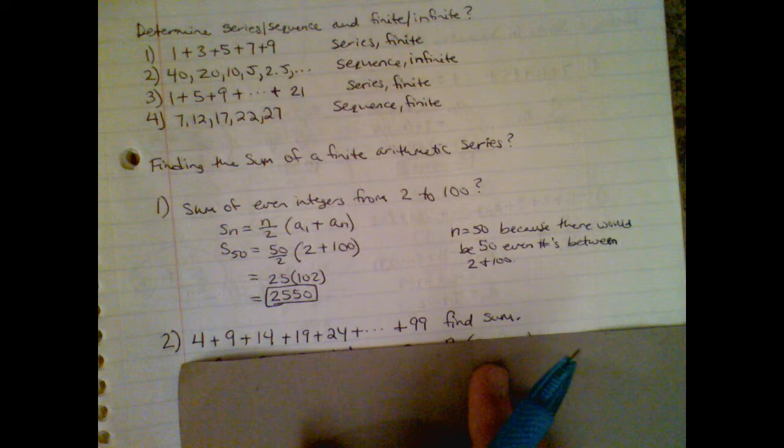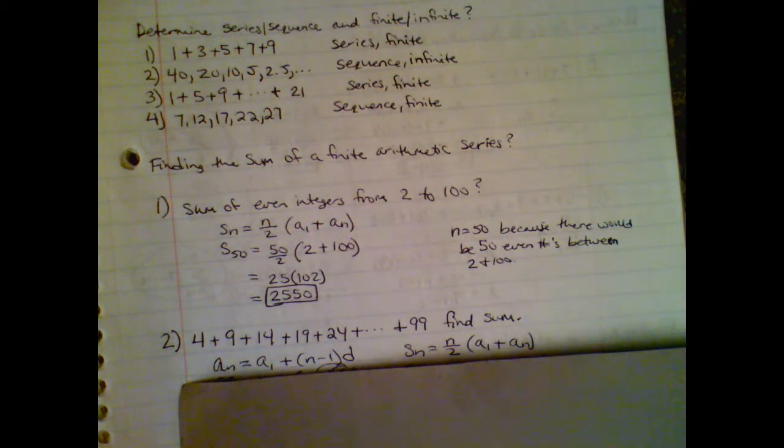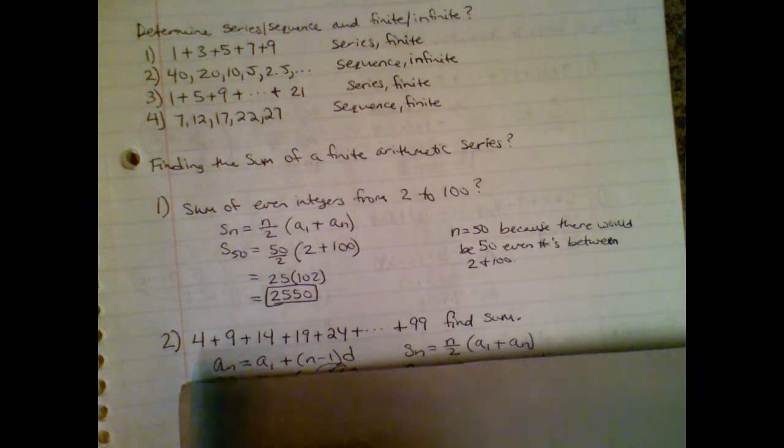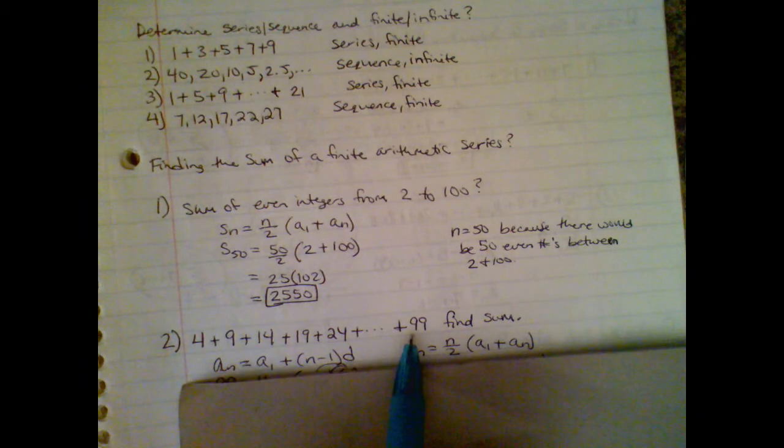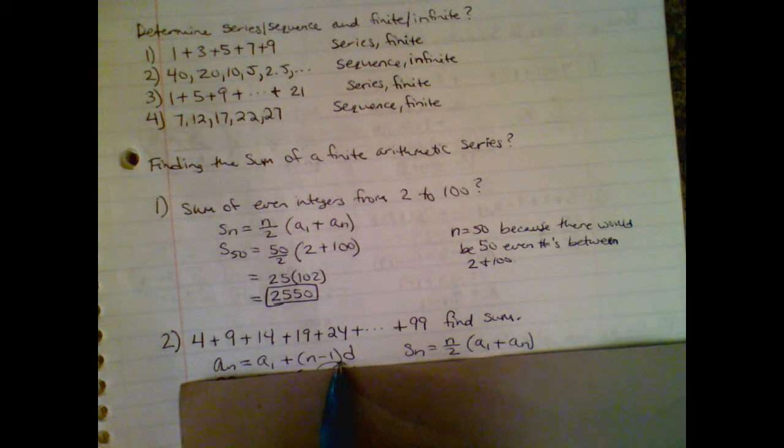So we're going to use our finite arithmetic series formula. Now for this one, we don't know how many terms there are from 4 to 99 with the pattern of adding 5. So we're going to first use this equation to figure out the number of terms. So we need to solve for our n. So we're going to plug in everything that we do know.